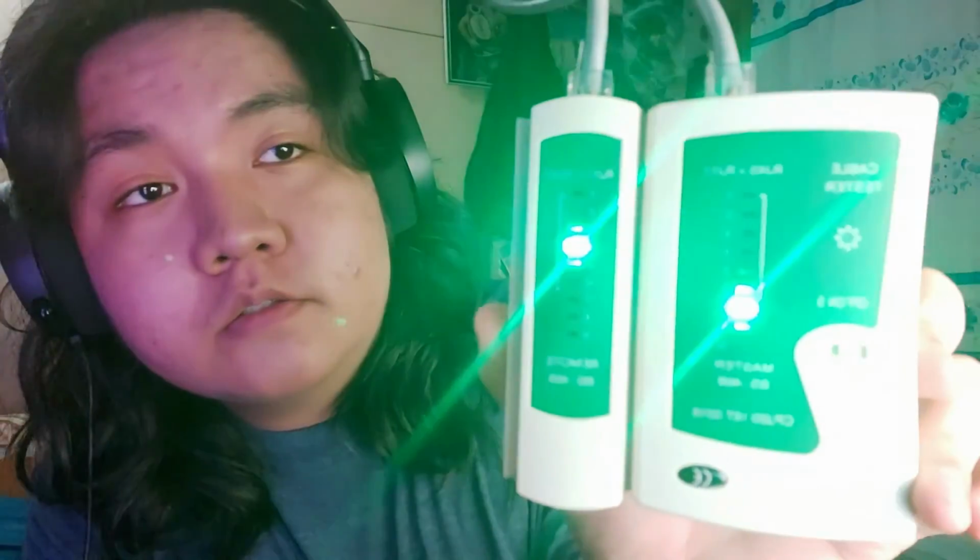Then use your crimping tool to tighten it. Now we're going to test if it is working. When testing a crossover cable, the outcome should come in the opposite direction, not the same as the straight through. Now as you can see, it is working. So that's it for our crossover cable.